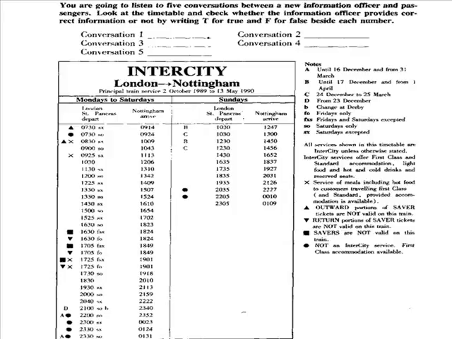Listening activity number 18. You are going to listen to 5 conversations between a new information officer and passengers. Look at the timetable and check whether the information officer provides correct information or not by writing T for true and F for false beside each number.